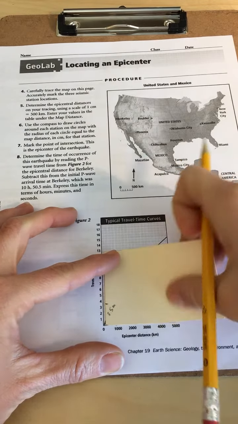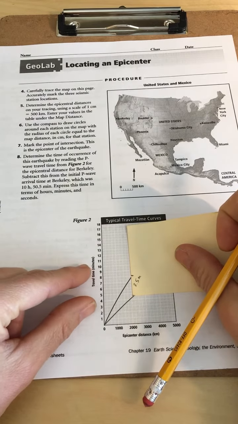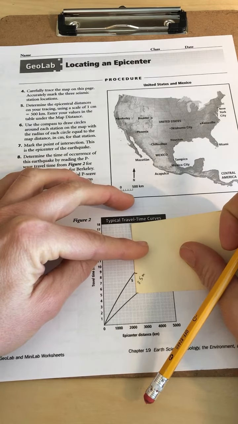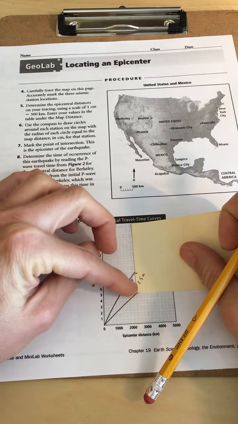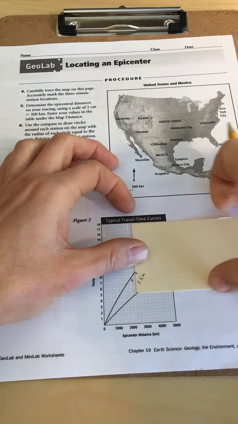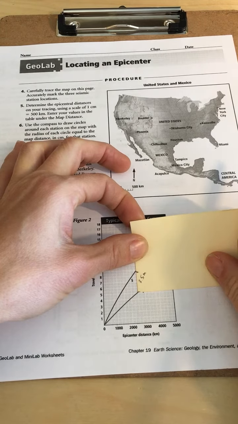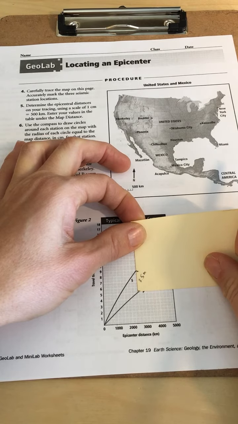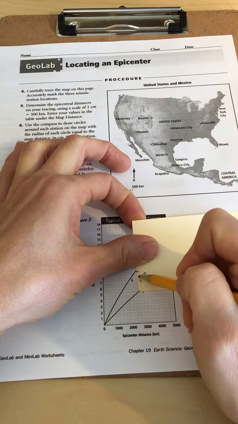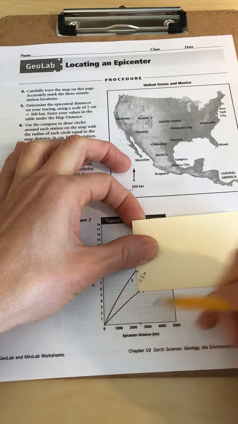So now I'm just going to use this to move along my travel time curves, the P and S wave curves, to find where these numbers fit, or this space is exact. So this one right here is pretty close, but see how the line's a little bit below that top part? So you want to be as exact as possible, so I'm going to move it up a little bit more. And look, that looks a little bit more accurate. So wherever this is, I'm going to follow this line straight down and make a mark.